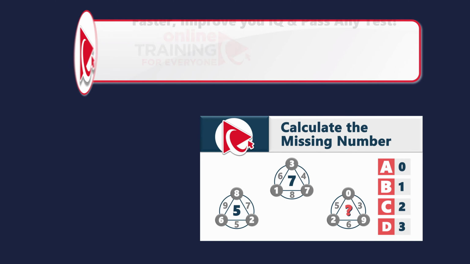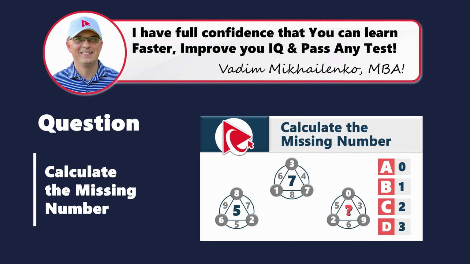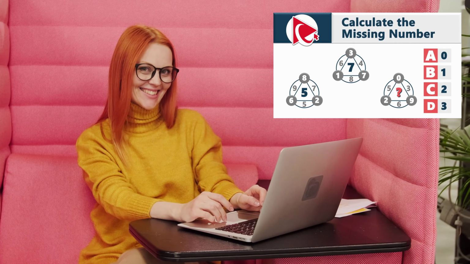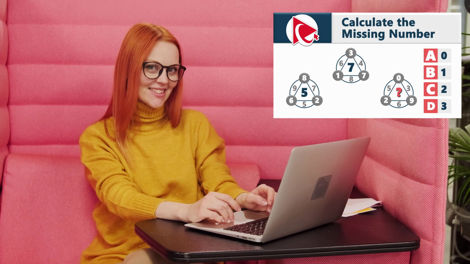It's hard to deny that every question holds an opportunity for growth, and we need to approach each one with curiosity and determination, knowing that each attempt brings you closer to mastery.